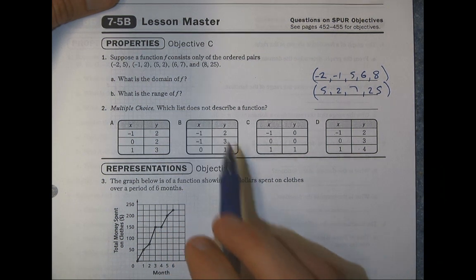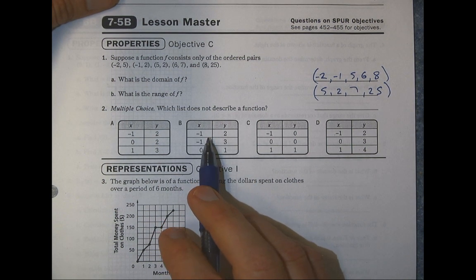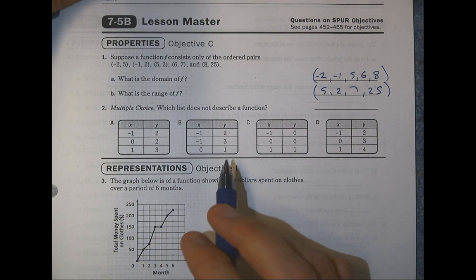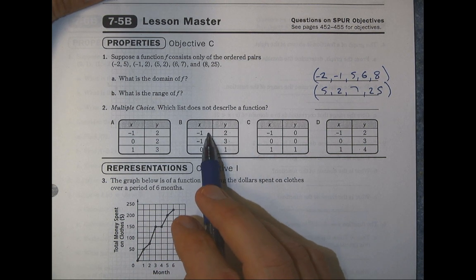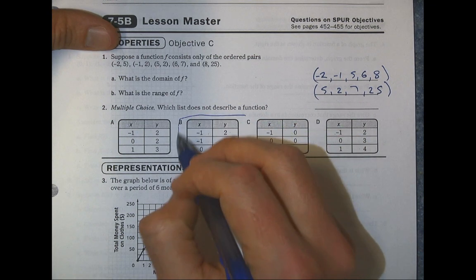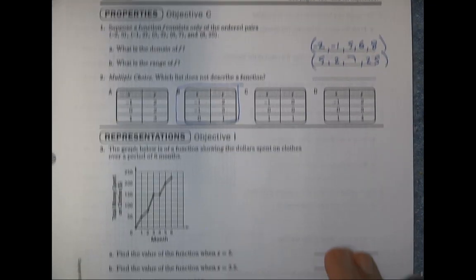Here's where there's a problem. If you slide over to letter B, if I ask you what is the y value when x is -1, you have to tell me it's 2 or 3. Okay, and that makes it not a function. An x value cannot have more than one y value associated with it. So which one does not describe a function? Is letter B.